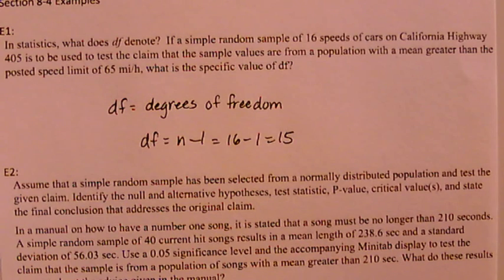Now the next question. If a simple random sample of 16 speeds of cars on California Highway 405 is to be used to test a claim that the sample values are from a population with a mean greater than the posted speed limit of 65 miles per hour, what is the specific value of DF, your degrees of freedom?